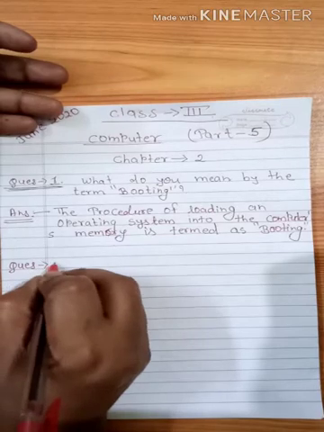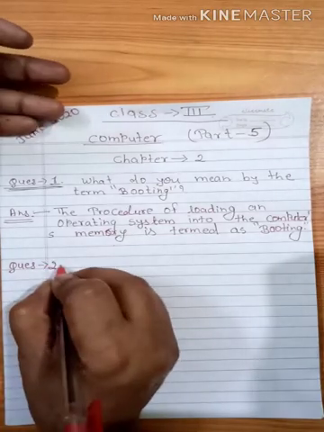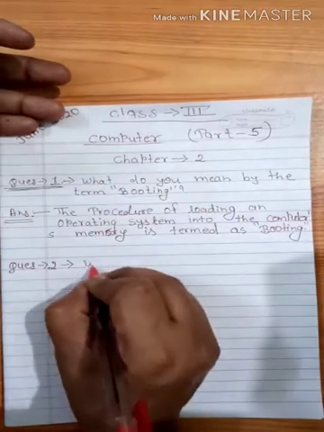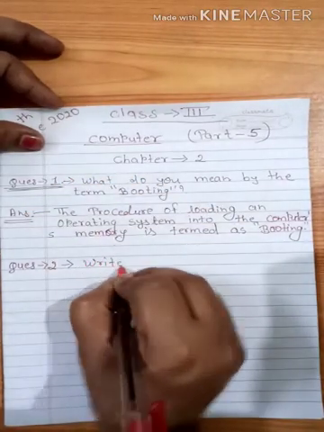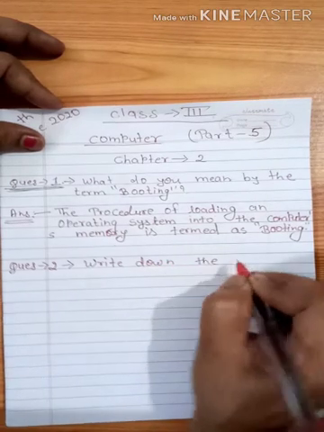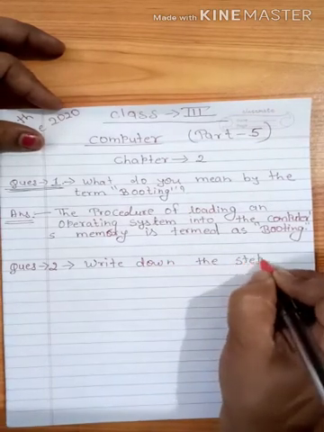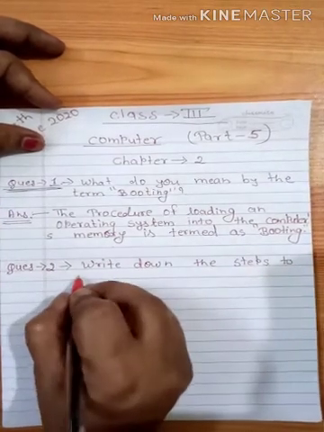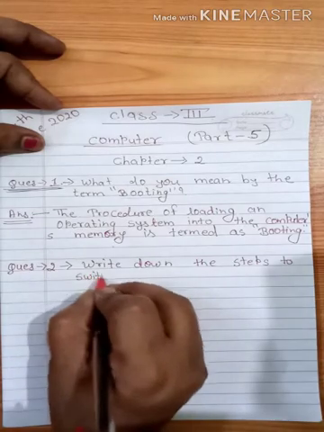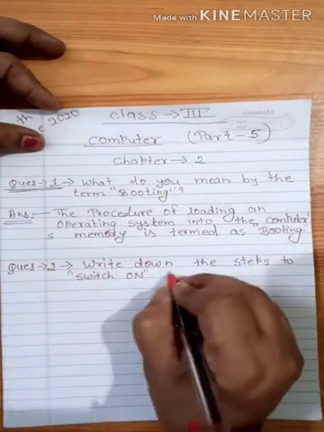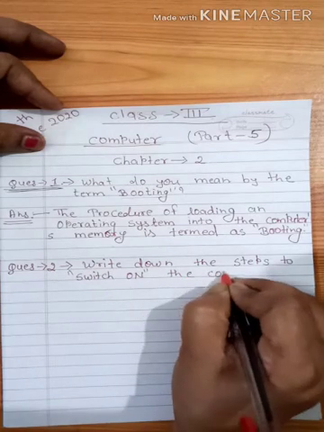Now the next question I am writing here. Write down the steps to switch on the computer.